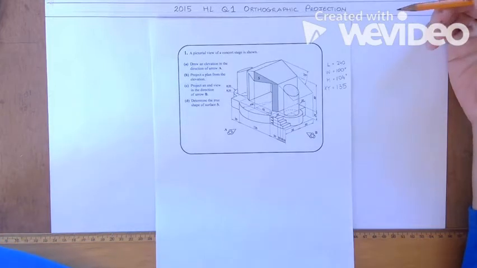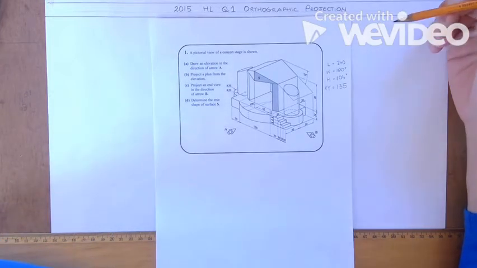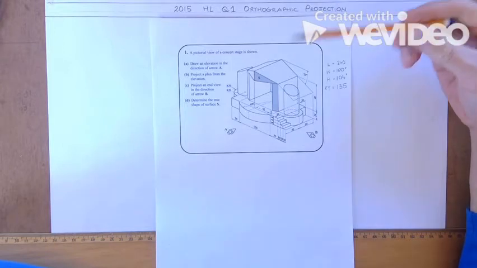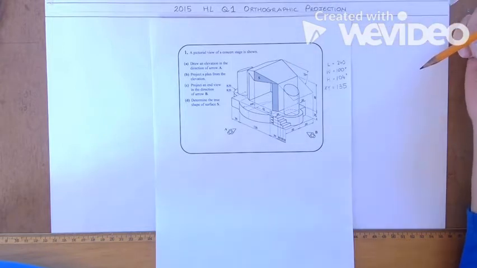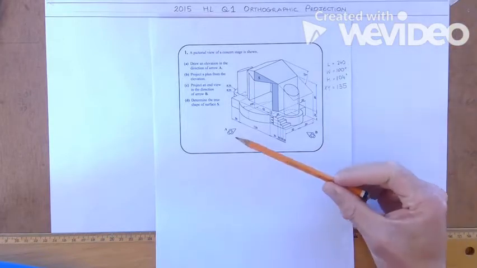Today I'm going to do an orthographic projection question from the 2015 higher level junior cert paper. So this is question 1 from the paper. It says a pictorial view of a concert stage is shown. Part A, draw the elevation in the direction of arrow A.